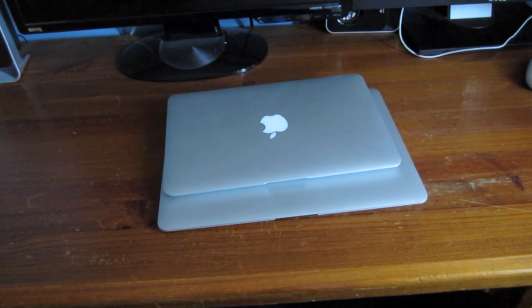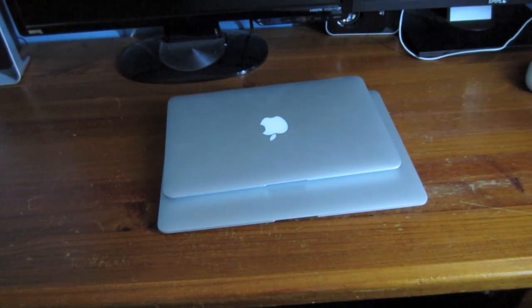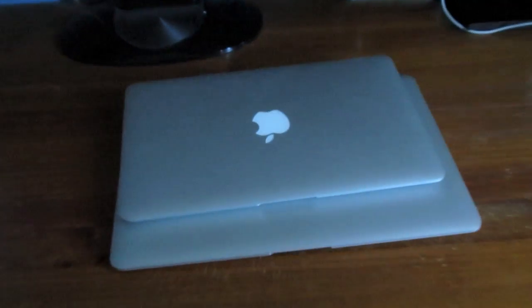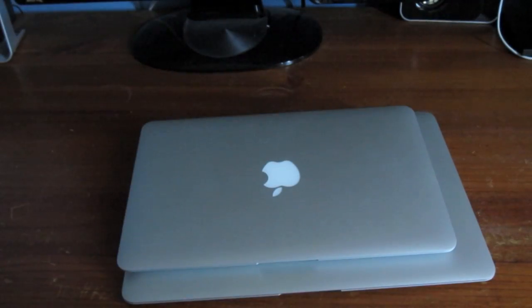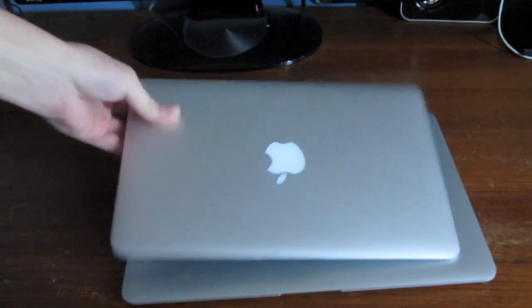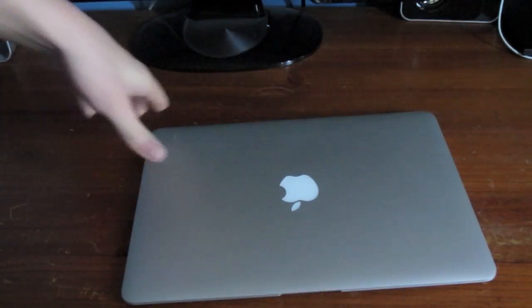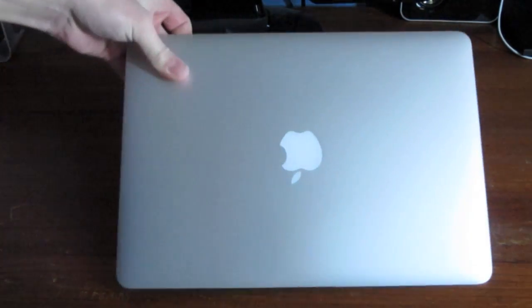Of course, you can buy a really cheap USB to SD adapter. However, I would have really liked to see the SD card slot included on the 11-inch model. Talking about battery life, the 11-inch will be getting you around 5 hours of battery life, while the 13-inch will be getting you right around 7 hours.